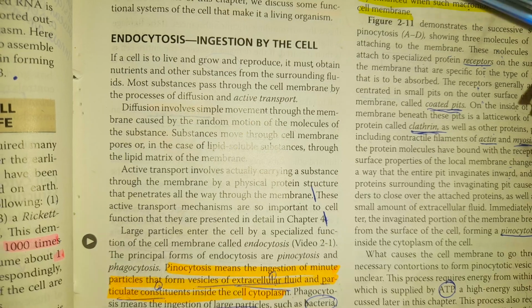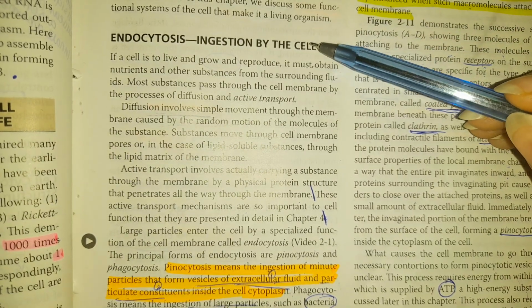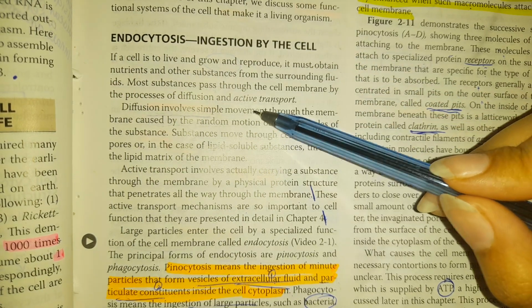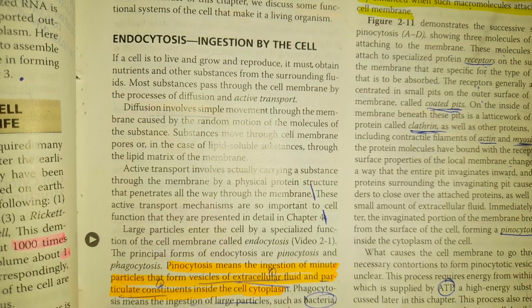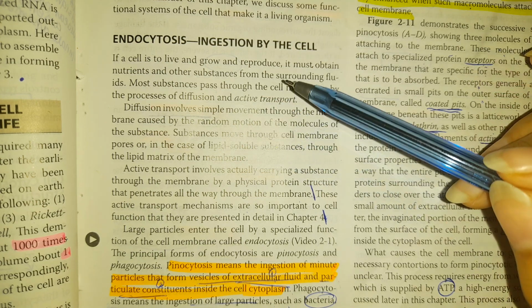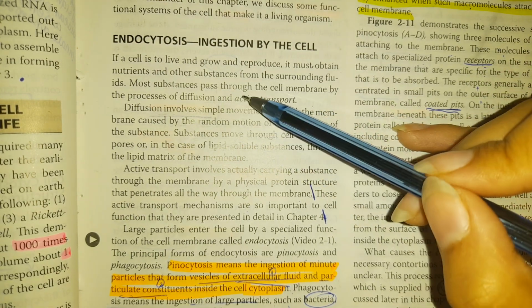Now, the cellular ingestion method, we have endocytosis. Endocytosis is the taking in of the material. It is a process of active transport and it requires ATP. Normally, we will study all of those methods of transportation in chapter number 4, but we have mainly diffusion and active transport.